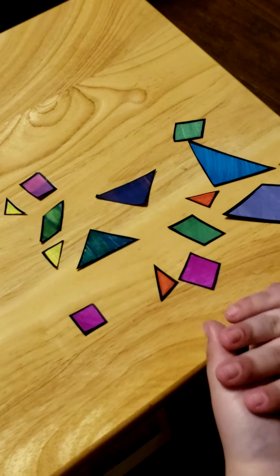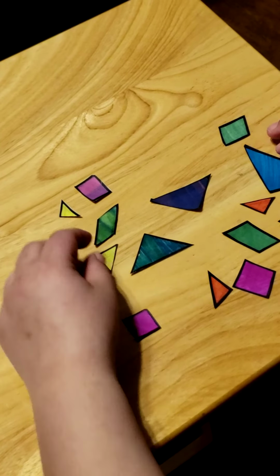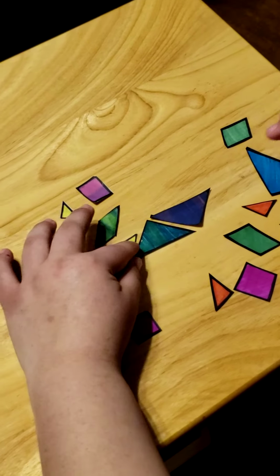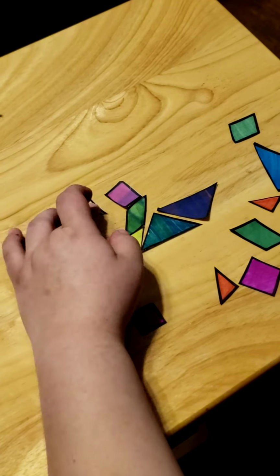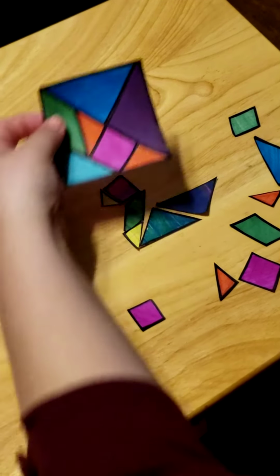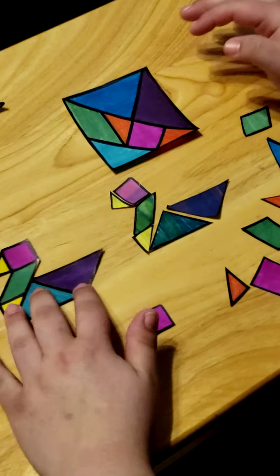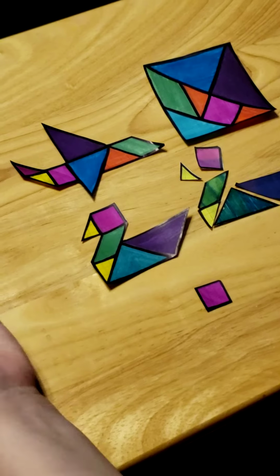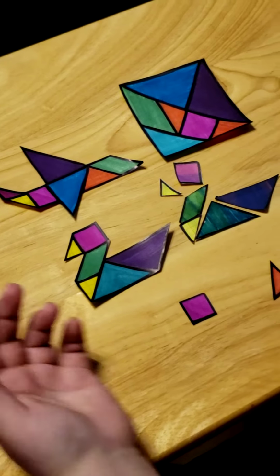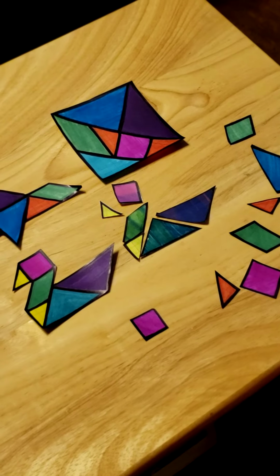So let me show you what I mean here. Here's my tangrams on my desk, and I can move them around and manipulate them in whatever way I want, and I can make shapes out of them. So for example, we can make this little square here out of the shapes. We can make what I just did, a duck, or we can do the little airplane. There's just a whole lot of shapes that they can make, but these are some of the possibilities.